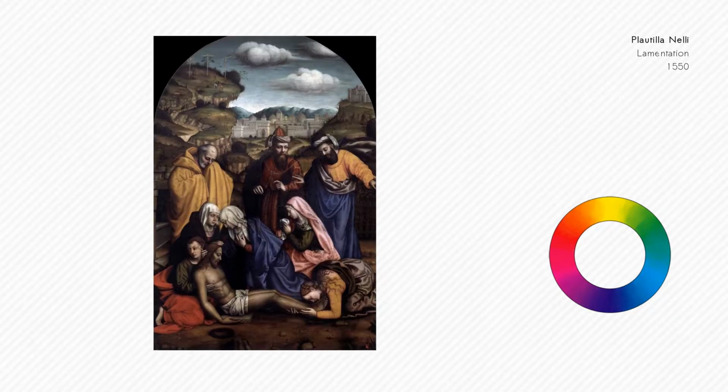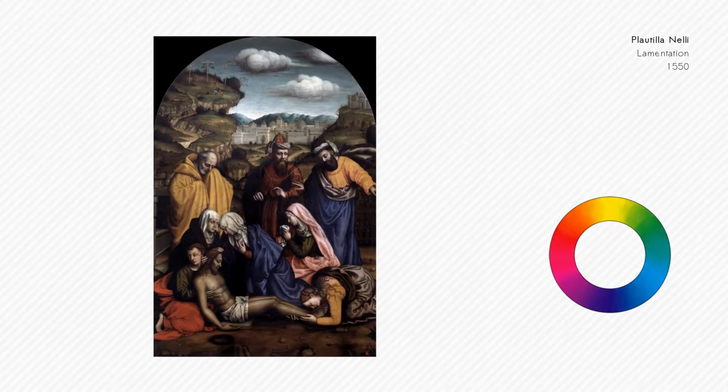Painting number 9 is called Lamentation by Plautilla Nelli. This is clearly somebody who's done a lot of draped fabric studies. She really does understand that satiny sheen you get. Our colour scheme here is maybe not quite so obvious at first glance, so let's pick these out.